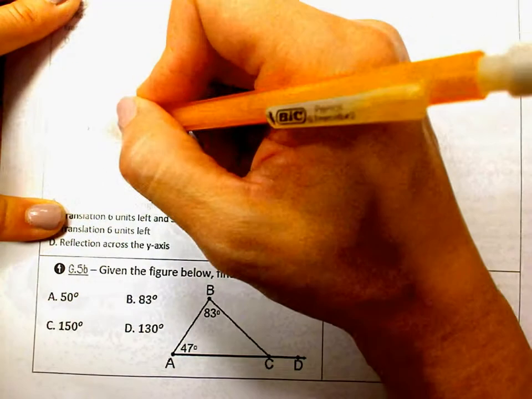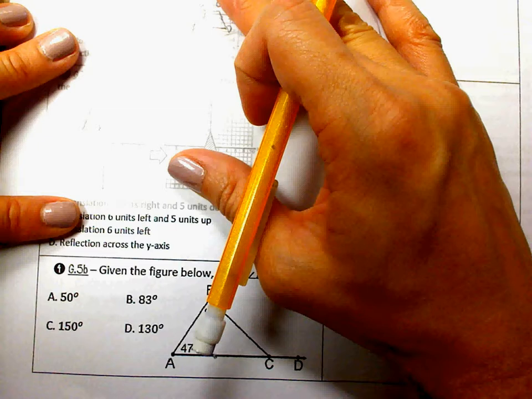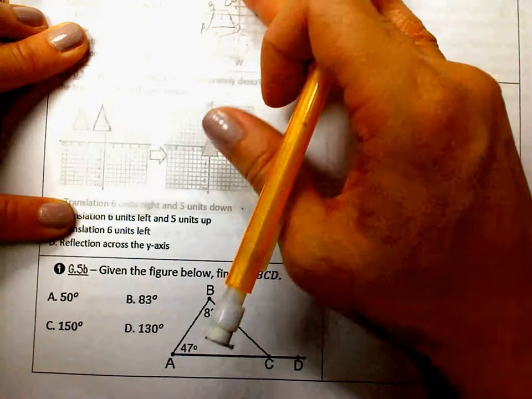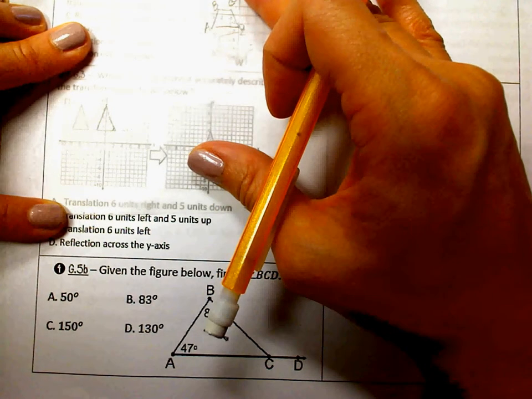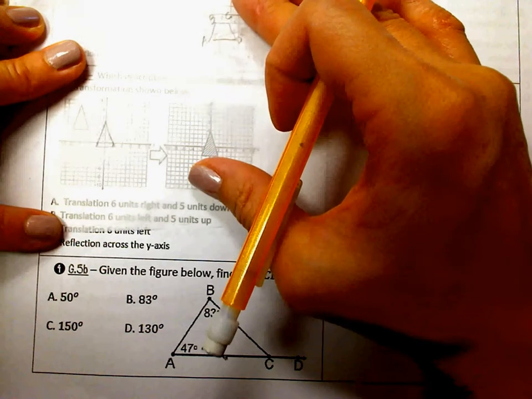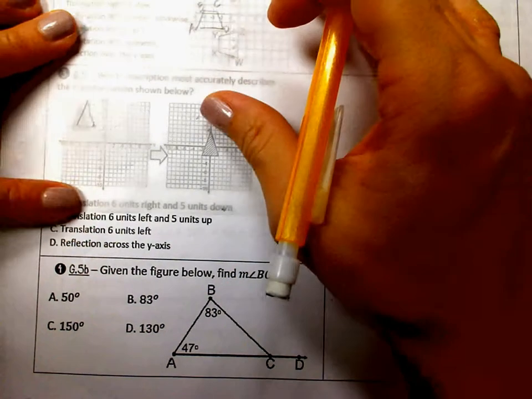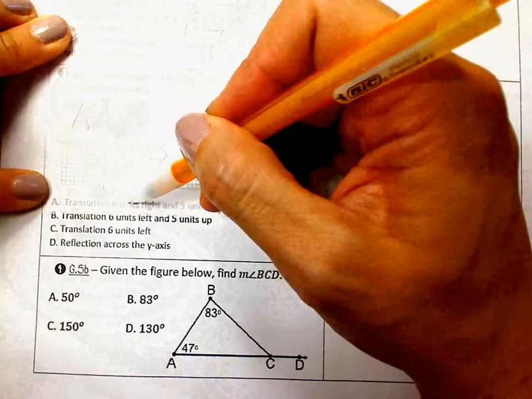And I'm going to go 1, 2, 3, 4, 5 to the right. Oh, 6, sorry, 6. And then down 1, 2, 3, 4, 5. That actually looks like this one, doesn't it? Okay, so let me just try again. 6 units to the right, and then 5 units down.